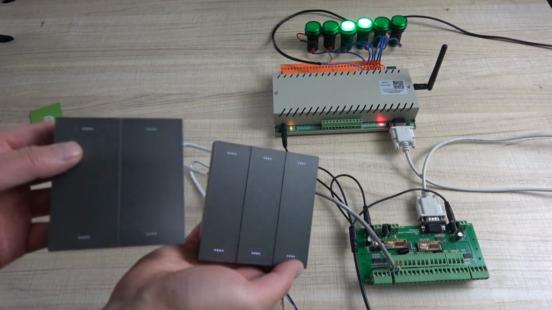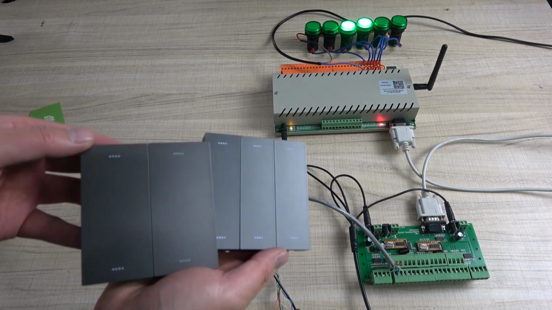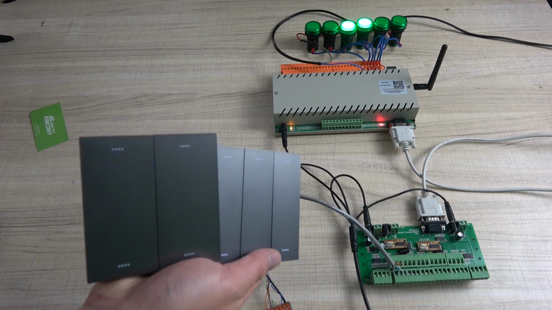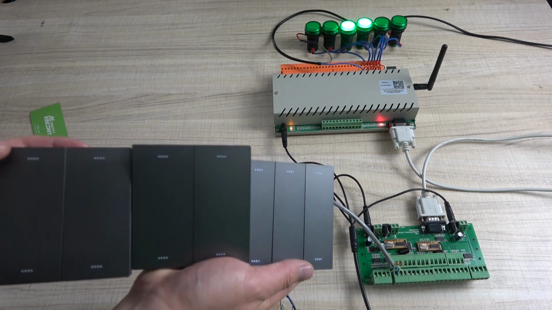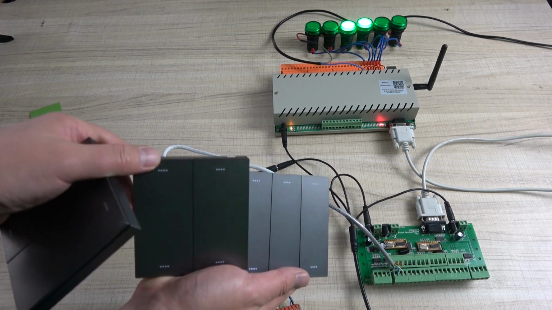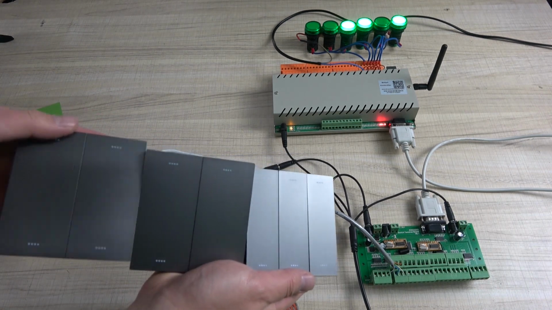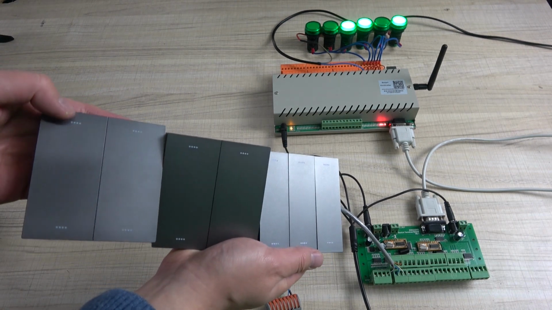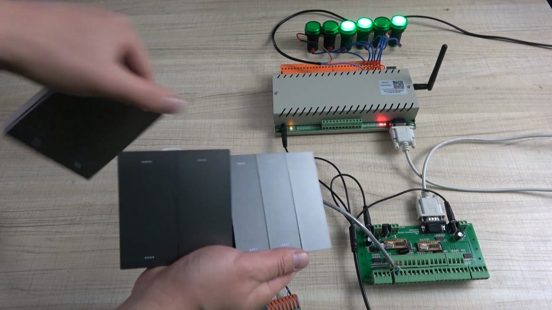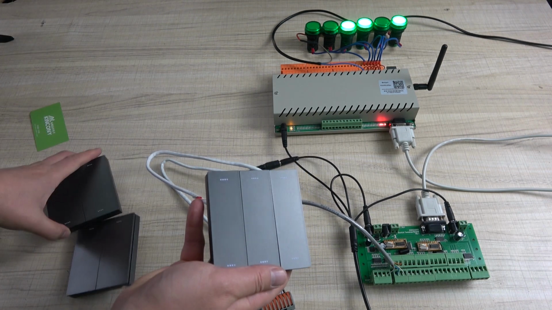But if you want more switches, like use this switch and the third switch panel, or this one, and this one, and this one, controlling one lamp, you just connect all these buttons' LAN together.